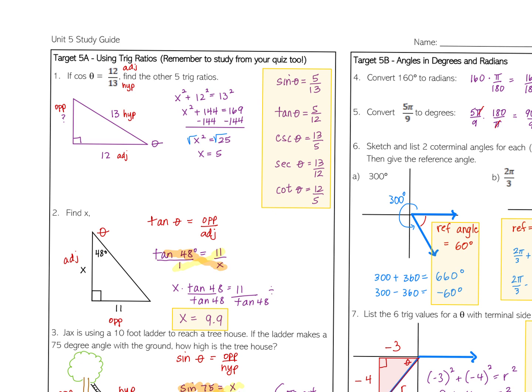hypotenuse. You're going to need to sketch yourself a triangle, call any angle theta, label adjacent over hypotenuse, find your missing value. Here we found this value to be 5, and then you're using those values, your 5, your 13, and your 12, to go ahead and fill out these ratios.